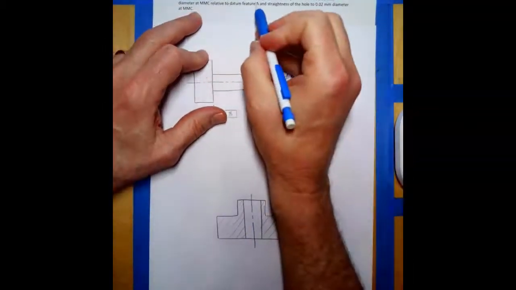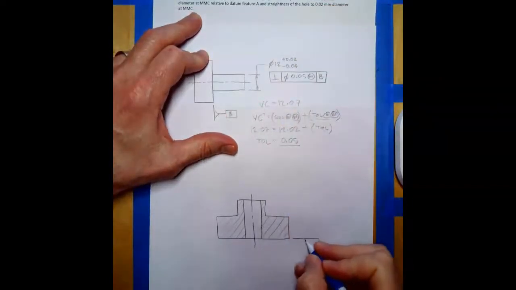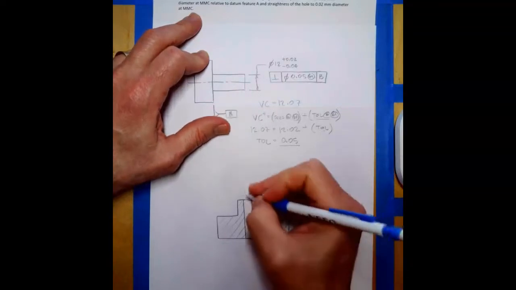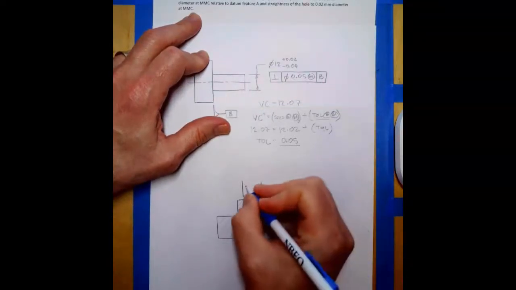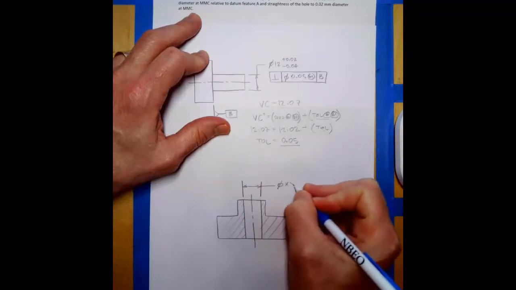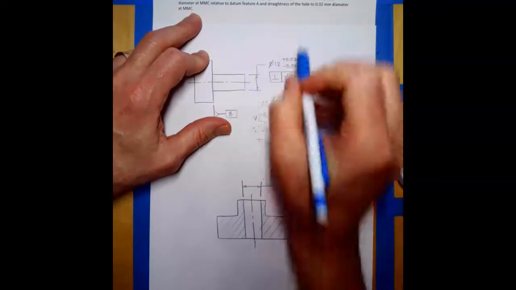Complete a feature control frame that controls perpendicularity of the hole. So let's establish what we want it perpendicular to, and I'll make the bottom plane datum A. Now this hole, it doesn't really matter the size of the hole, xxx plus or minus xx.